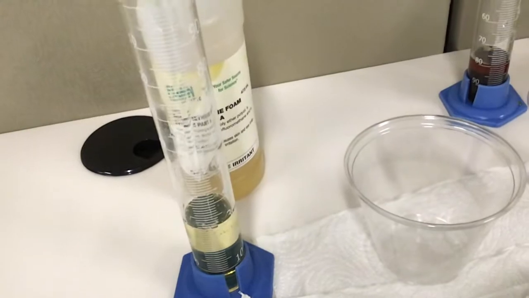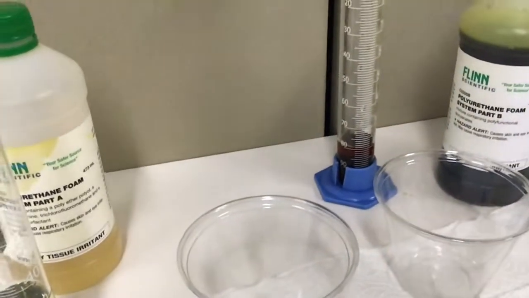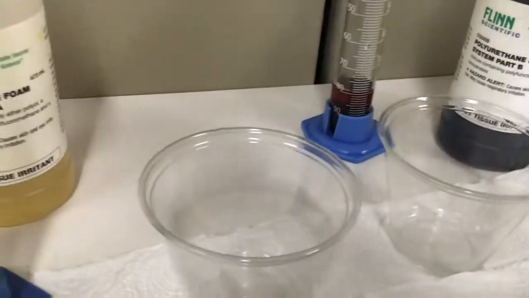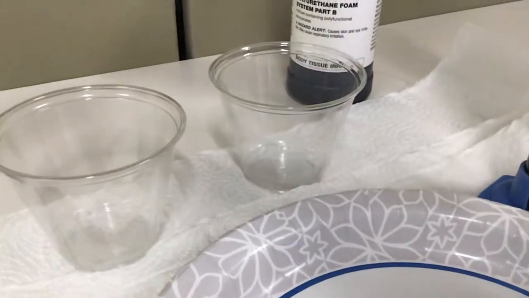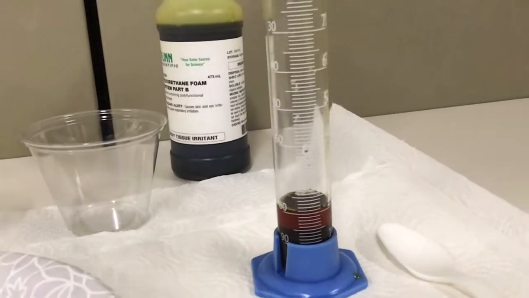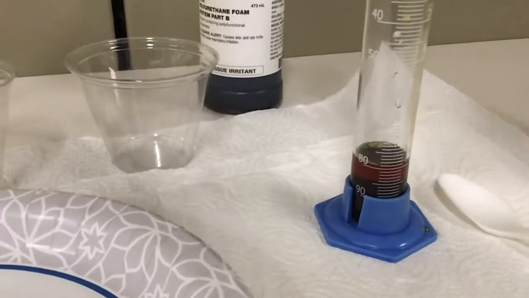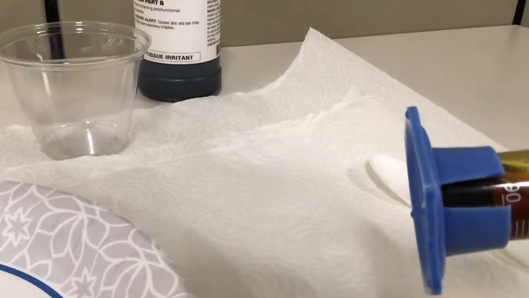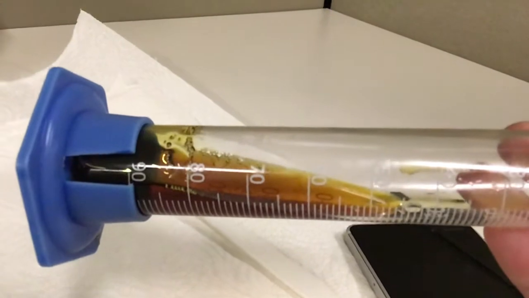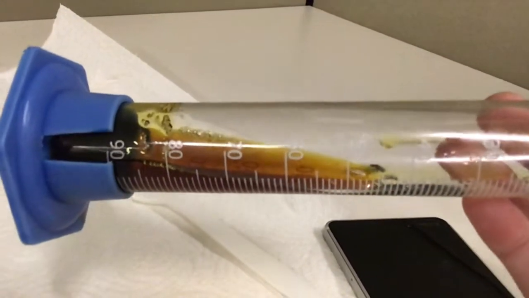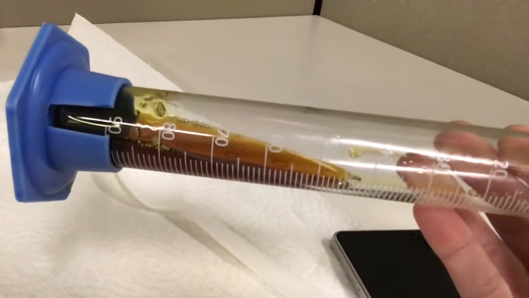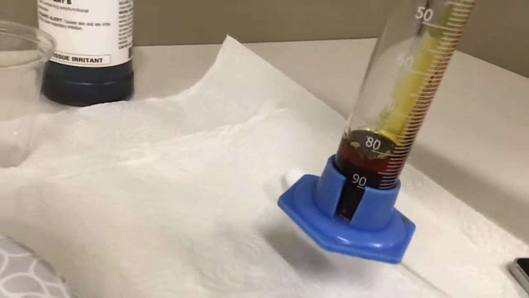Okay. And then here is cup B. Cup B, which I have not poured in yet, but let's take a look at this graduated cylinder. For this graduated cylinder, I have 20 mils. You're going to record 2 observations. And this is not as thick, I think, as the solution A, but it reminds me of maple syrup.